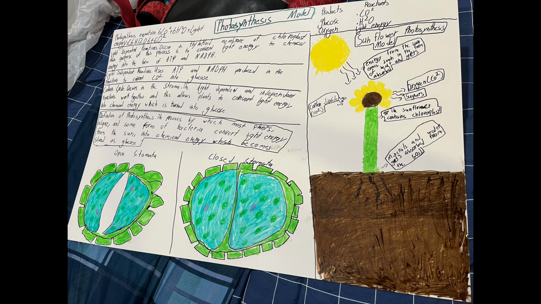The main purpose of this is to convert light energy to chemical energy in the form of ATP and NADPH. The light-independent reactions use ATP and NADPH to convert CO2 into glucose. The Calvin cycle occurs in the stroma. The light-dependent and independent reactions work together, and this allows plants to convert light energy into chemical energy, which is turned into glucose.